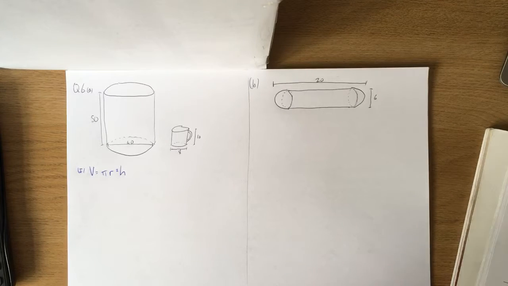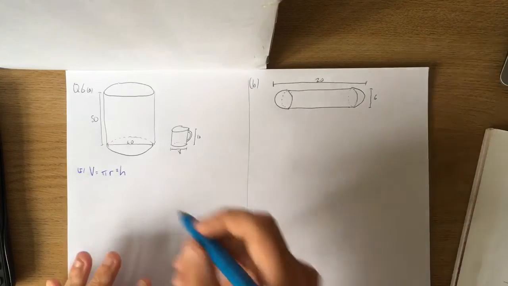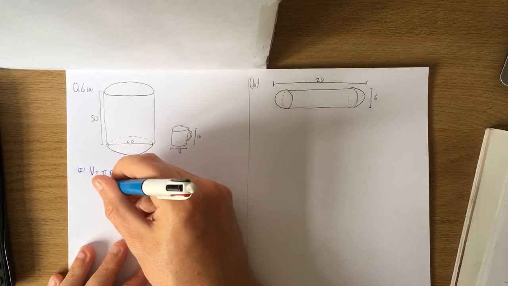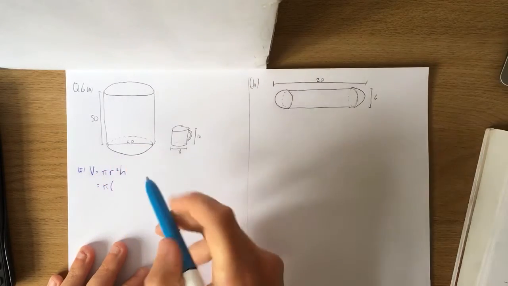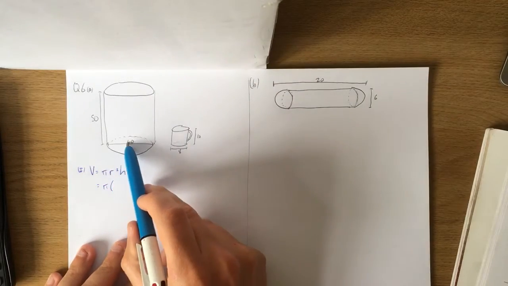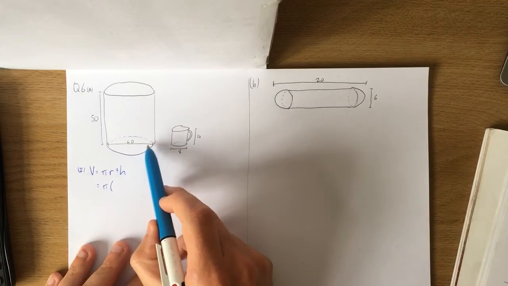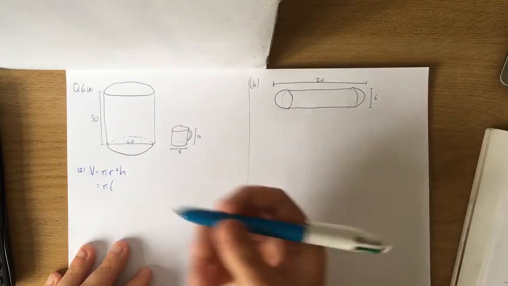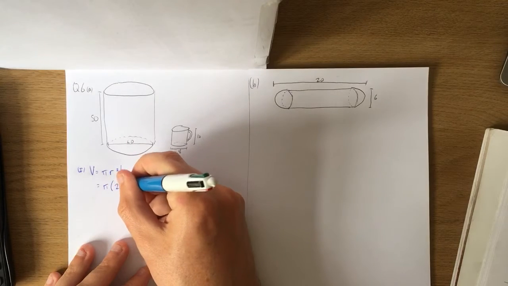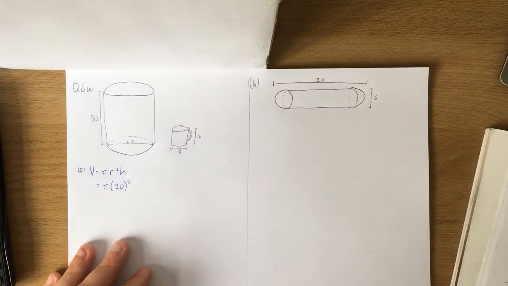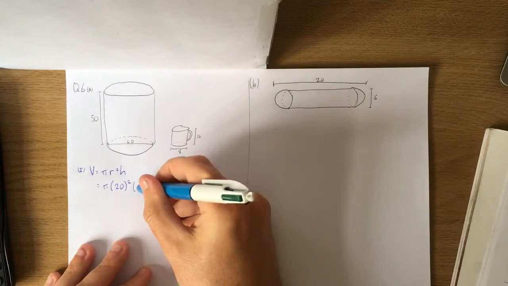They can tell you to sub in 3.14. They can tell you to sub in 22/7. They can tell you to use the pi button on your calculator, or they can tell you to leave it in terms of pi, which means don't sub anything in. So pi multiplied by the radius, half of the diameter 40, is 20 squared, and then multiplied by the height, 50.